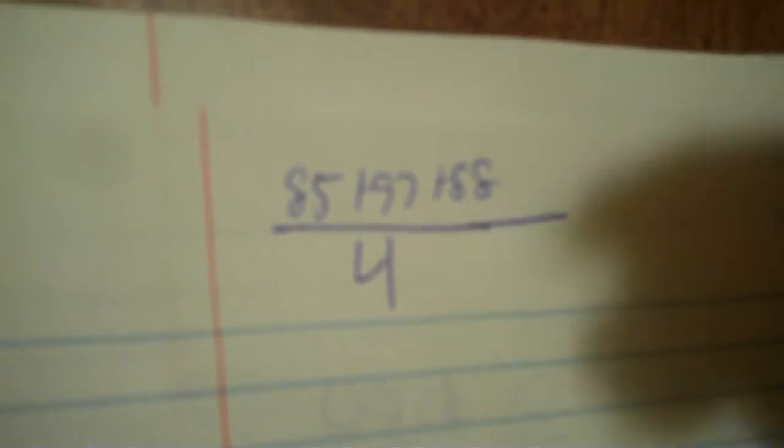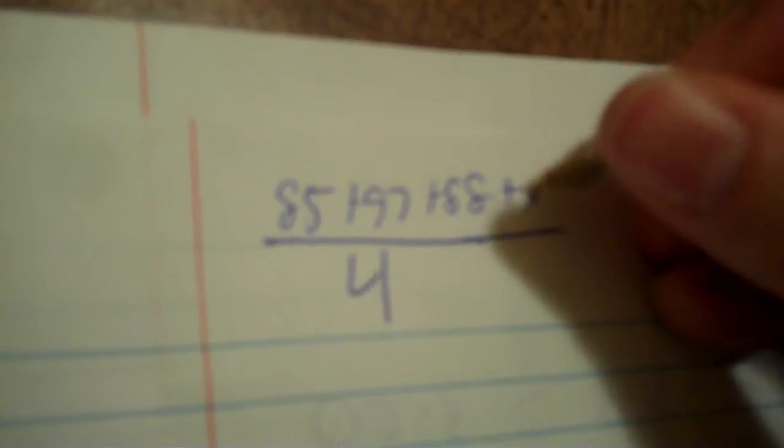So I need to write a simplified expression for the average. So average, I see 3 numbers, but I'm going to be taking 4 tests, okay, so I need 4 things up here. You always need one more because you got 85 plus 97 plus 88. And you're going to take a 4th test, but you don't know what you're going to get on it, so plus x. Now simplify the expression.